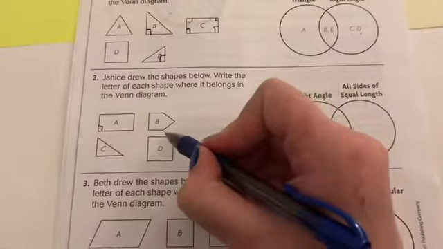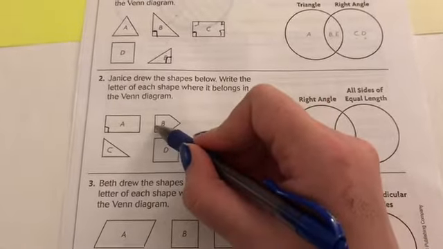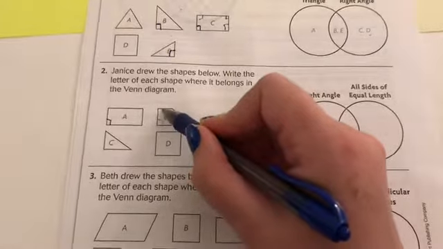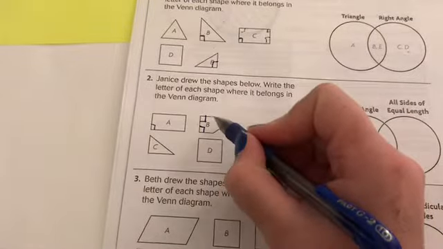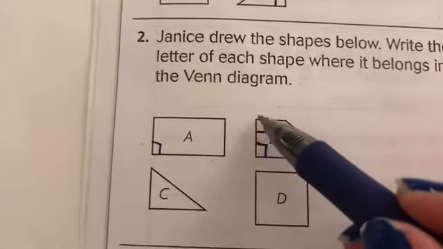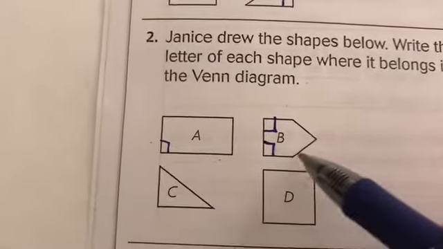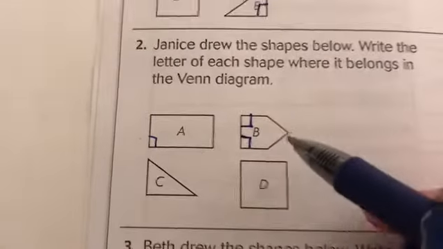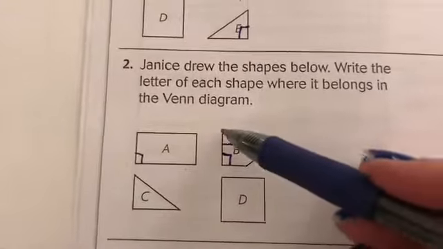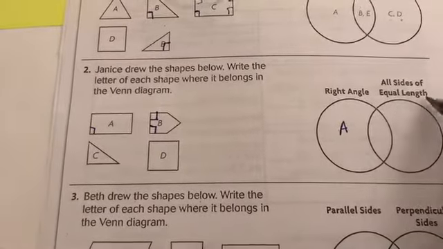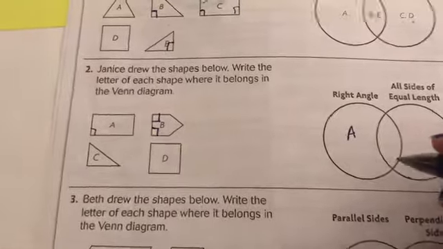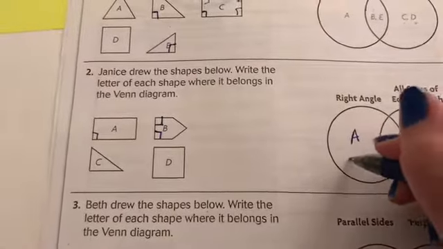Let's look at B. What do we see? I see a right angle here and a right, oh, pen's not working. Up here, those are both right angles. These aren't right angles. And what do you guys think? Let's get a little closer. Do we think that this line is the same length as this line? Or that this line is the same length as this line? I don't know. I'm going to say that this line is too long. I think this line's a lot longer than this line. So they don't have sides of all equal length. So I'm going to put it over here, just in the right angles.